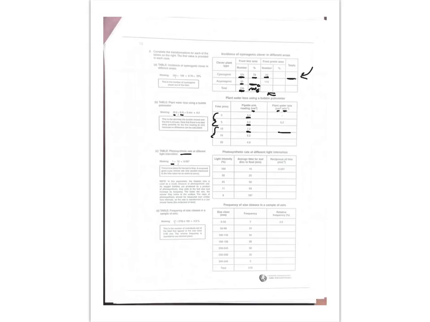Okay, and this is the average time the leaf disc was allowed to float in 15 minutes with a light intensity of 100. And this time was taken for the leaf to float. The reciprocal gives a per minute rate. The variable measured is the time taken for an event to occur. So if you have a light intensity of 100, the average time, reciprocal time, is 0.06.